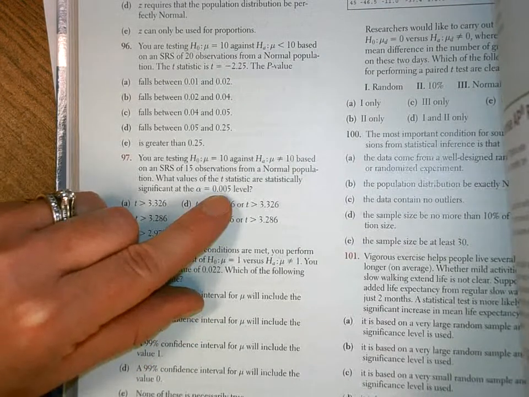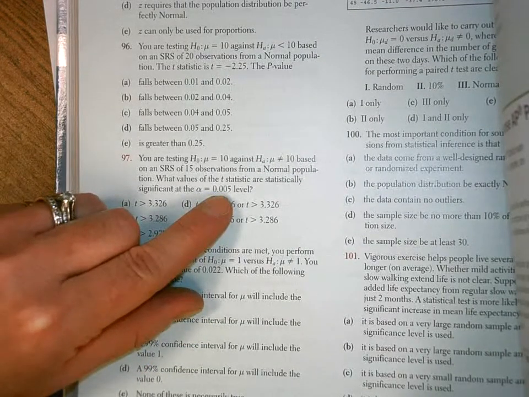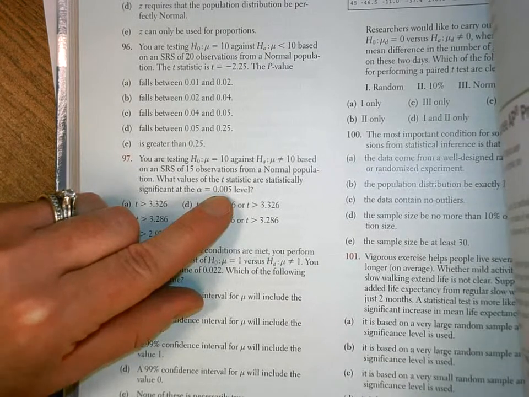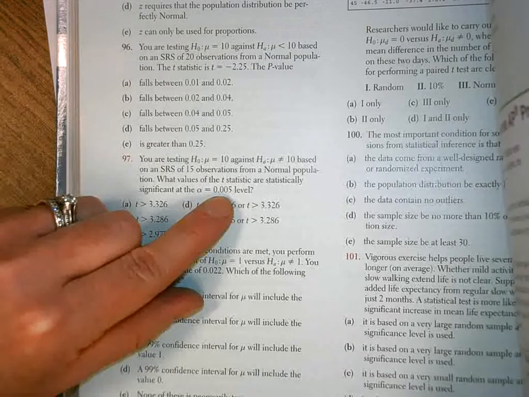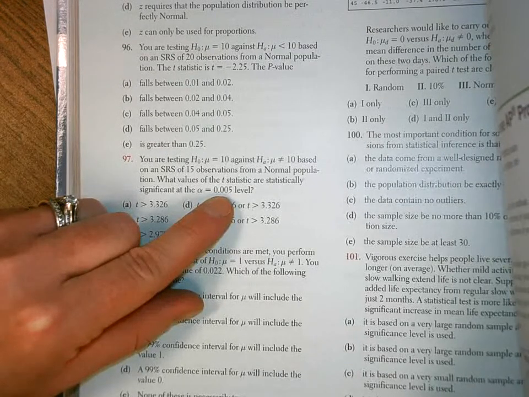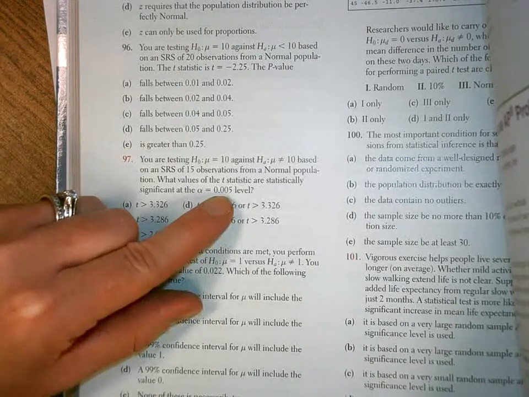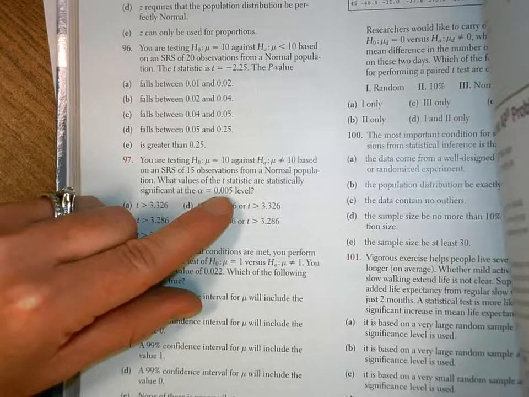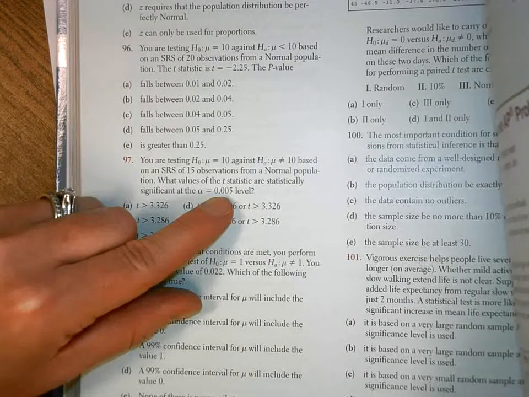For the 0.005 level, it should double, so we're talking a 99% confidence interval. If you have 0.005 on either end, you have 0.5% on either end of your confidence interval.